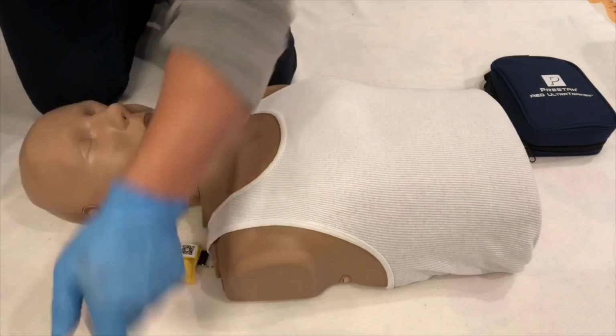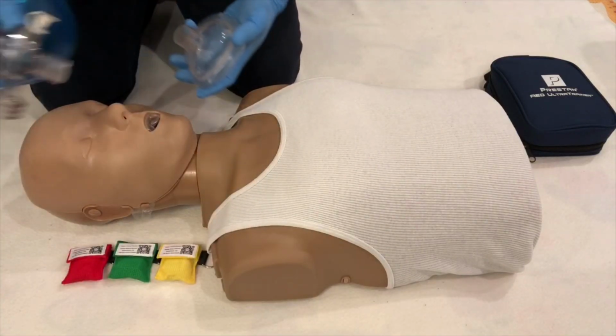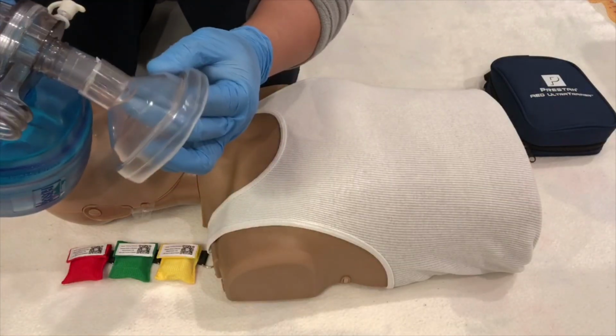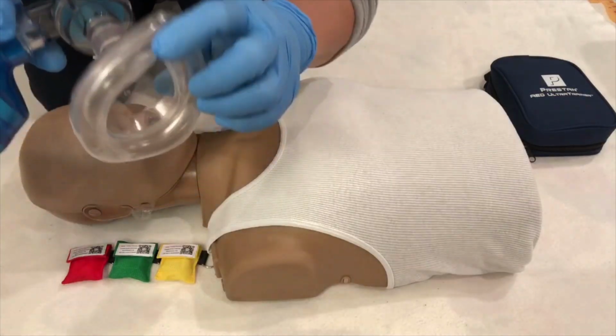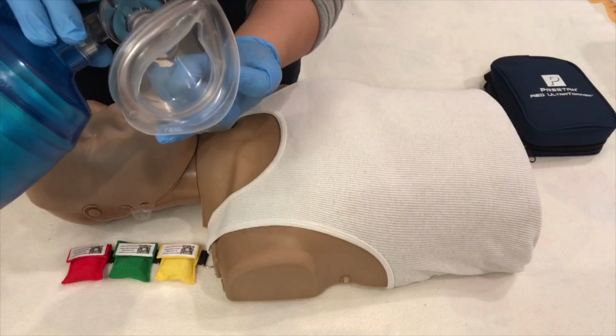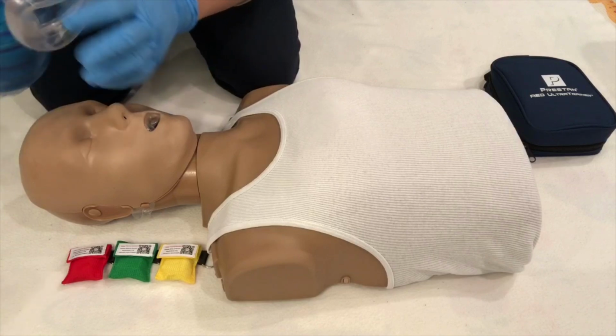The last technique is using a bag valve mask. If it's available, all you have to do is attach the pocket mask to the neck of the bag valve mask. Again, the pointy part goes to the bridge of the nose and the bottom half between a patient's lower lip and chin.